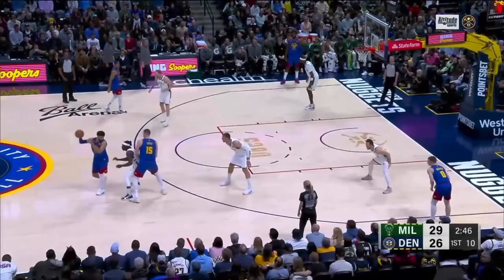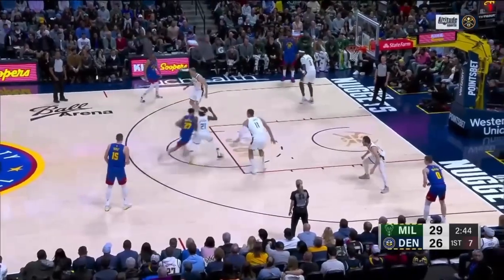Cannot lean towards the screen. Look at Drew Holiday right here. Look at him leaning towards this screen. You get beat the other way.